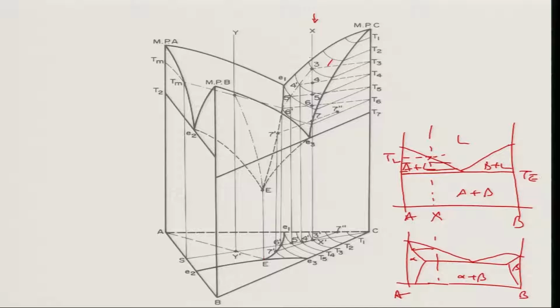So, if I take alloy X and cool it down, only when it touches the liquidus surface at point 3, this will precipitate C, remember, this will precipitate C. That is what happens at temperature T3. Please have a look carefully. At temperature T3, the alloy composition line hits the liquidus surface. As it hits, obviously below that temperature, C will start precipitating.